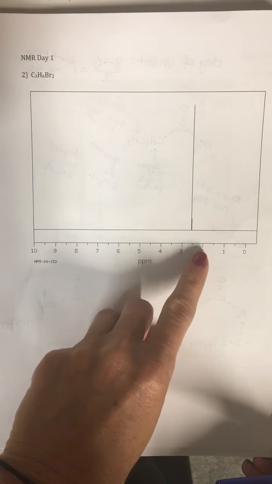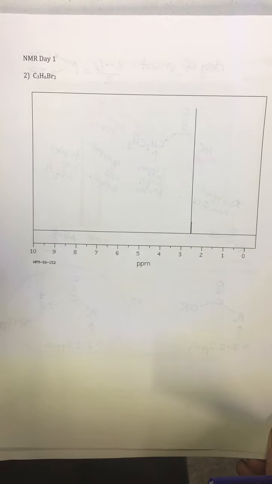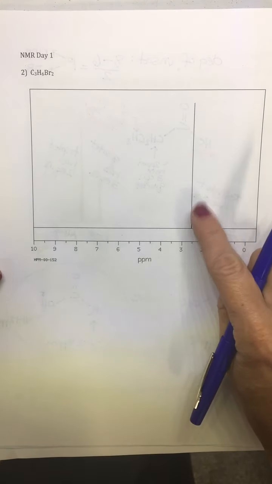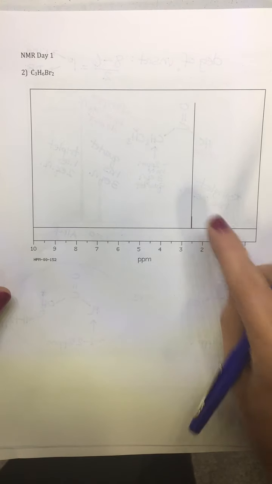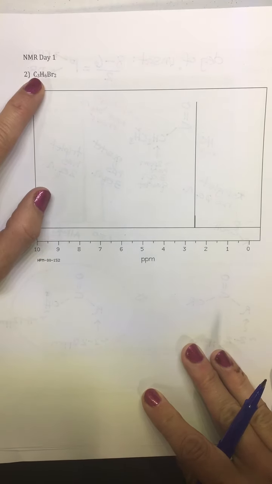Bromine is not very electronegative, so a little bit more upfield. If you had hydrogens that were closer to fluorine, you'd probably be closer down here around 4.5 parts per million. But one signal, okay? So starting with our degrees of unsaturation, just like we did before, we have 3 carbons.